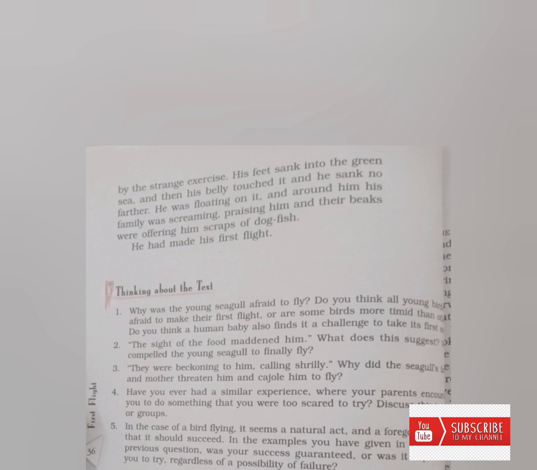But later what happened, because it was exhausted, and by a strange exercise, you don't know how it had done it. Out of the fear, it had done something. His feet sank into the green sea, and then his belly touched it, and he sank no further. So its feet went into the water, and also its belly touched the water, but further it didn't go inside. It started to swim, and he was floating on it.